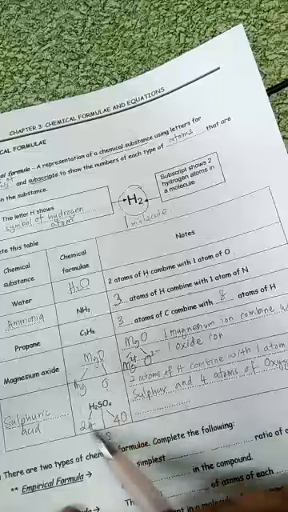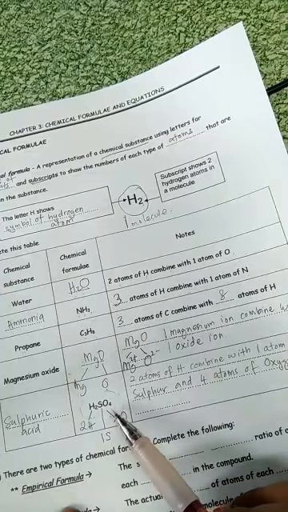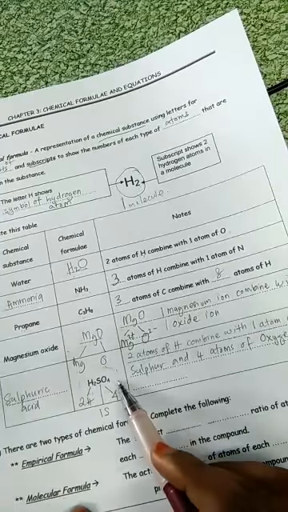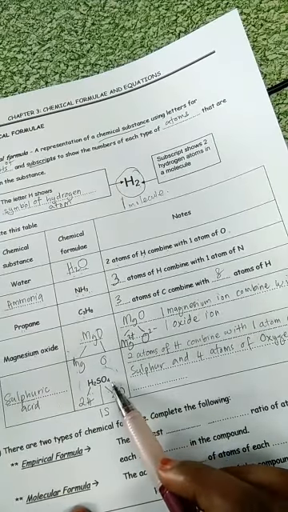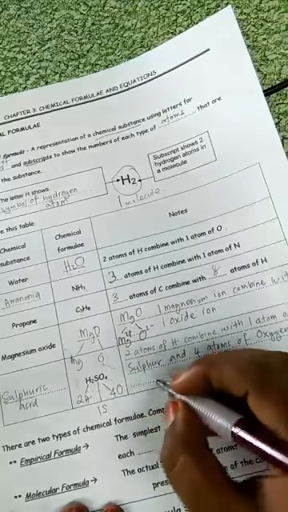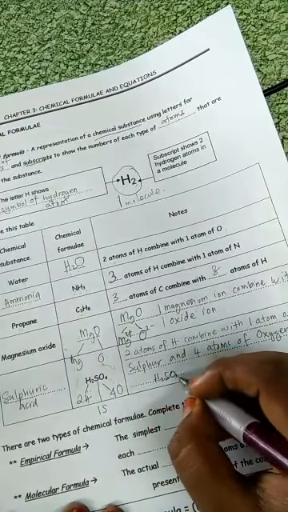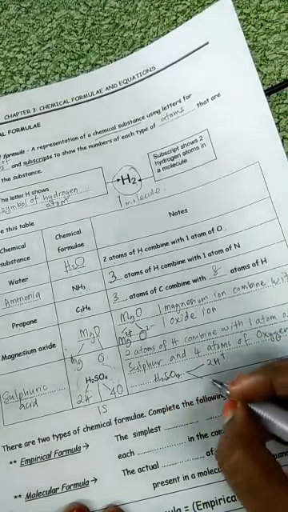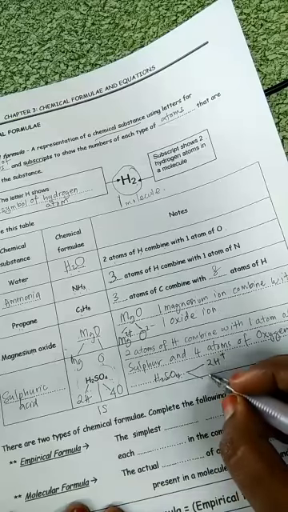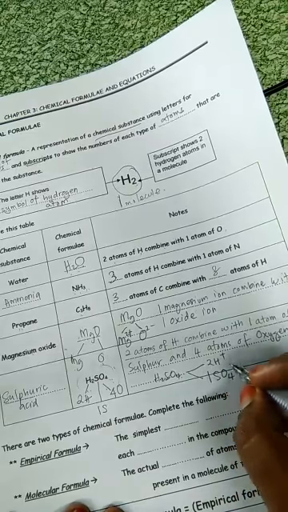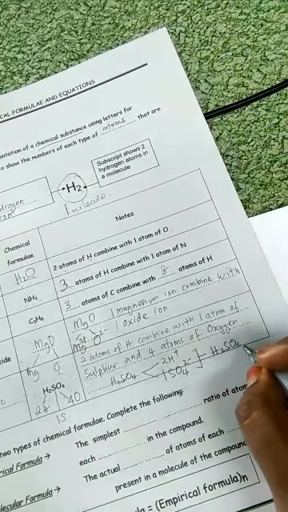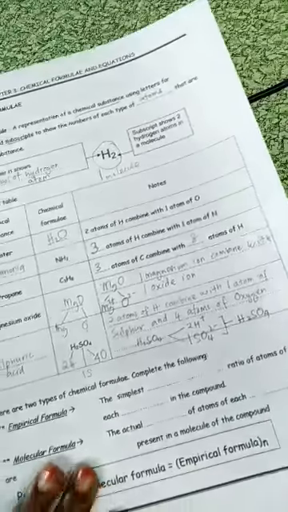I will further explain this when you are in chapter 7. Some more in later parts we will learn about this one also. Actually, this one, H2SO4, comes from 2 hydrogen ion reacts with 1 sulfate ion, and then both of them give you H2SO4.